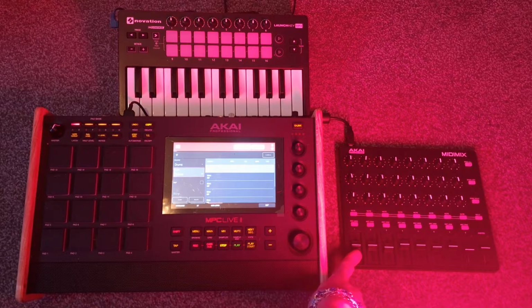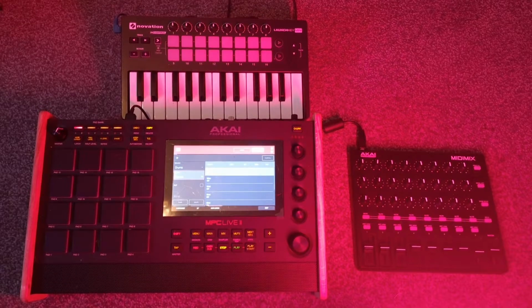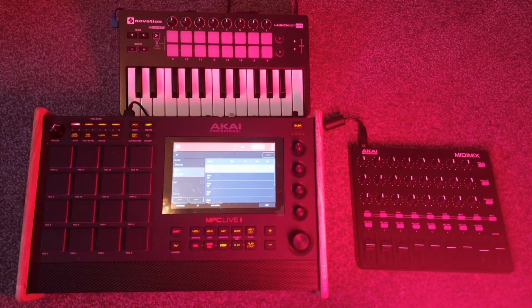But I can see out of the corner of my eye that my AKAI isn't plugged in properly, so I'm just going to remove that epic fail and pause the video while I do that. Okay, so plug my USB in and we're powered up.